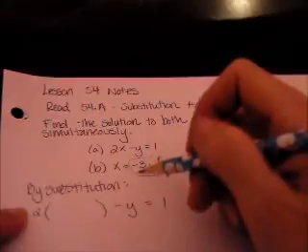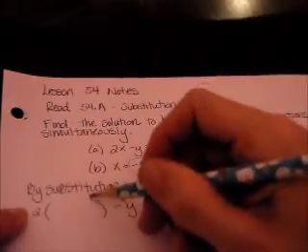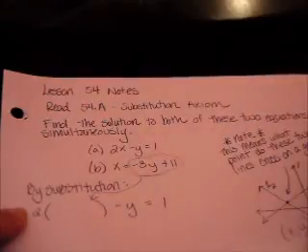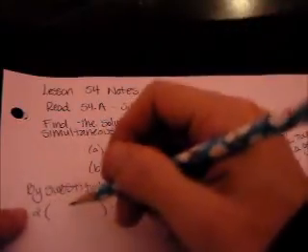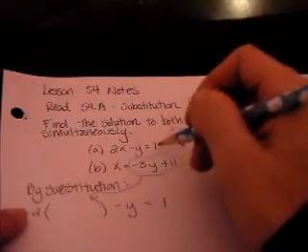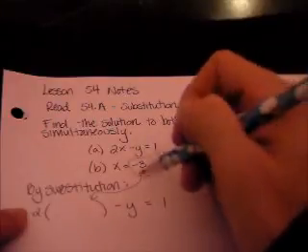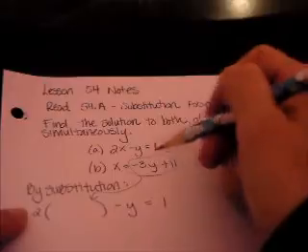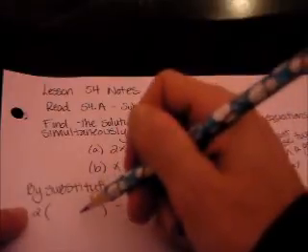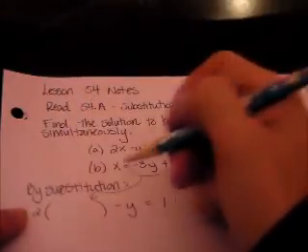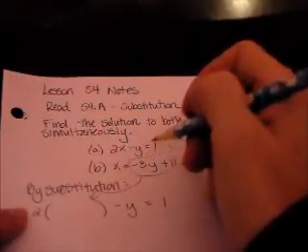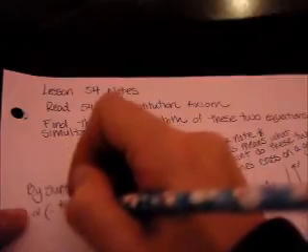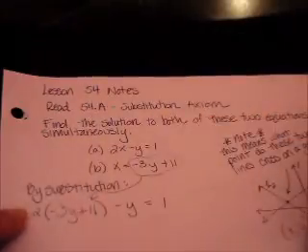If that's true, we're going to take this value for x and put it in where x was. So I'm going to substitute the x here with this. That means we put minus 3y plus 11 in there.